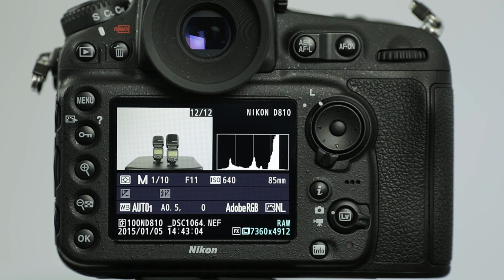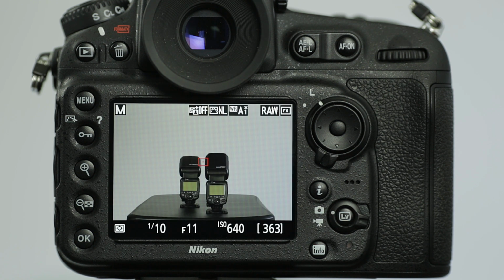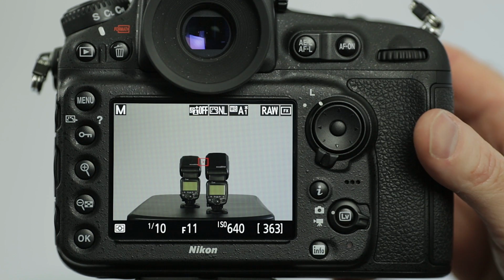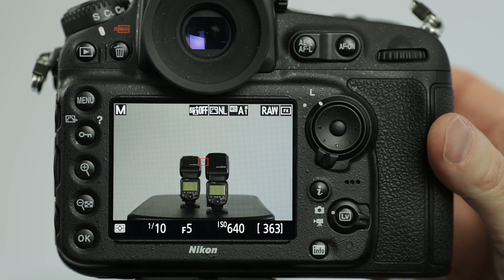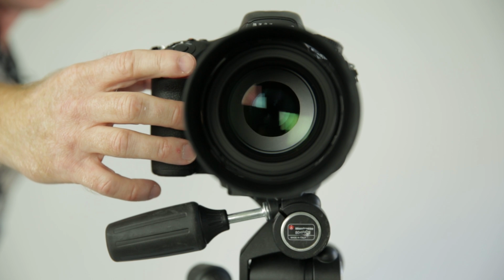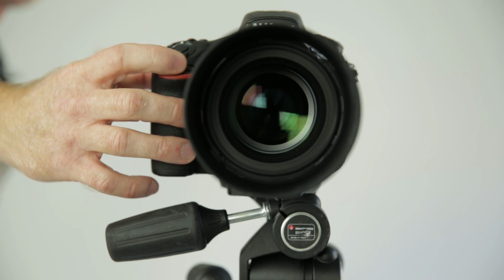Now, if you're shooting in another mode, you don't really have that control as far as I'm concerned. That's why I like shooting in manual mode. Now, what I want to do is I want to change my aperture. So I want to open it up to 1.4. Now, this is going to give us more of a blurry background.